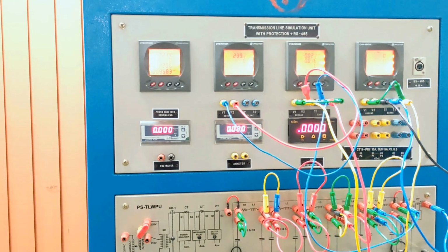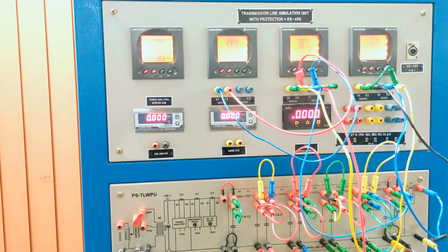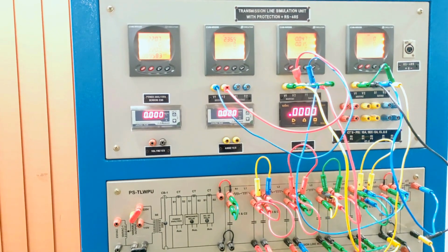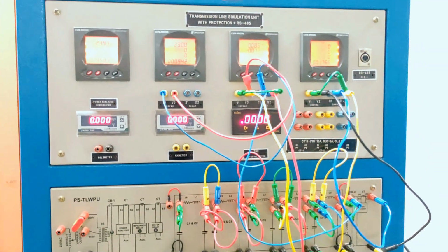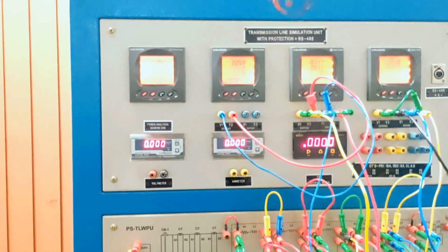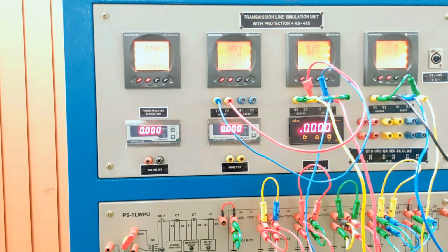When I increase the output voltage of the variac, it increases the inductive reactive power, and it indirectly reduces the receiving end voltage. At a particular output voltage of the auto transformer, the sending end voltage will be equal to the receiving end voltage.